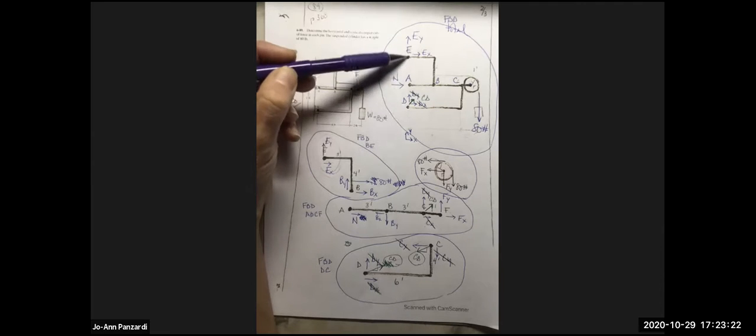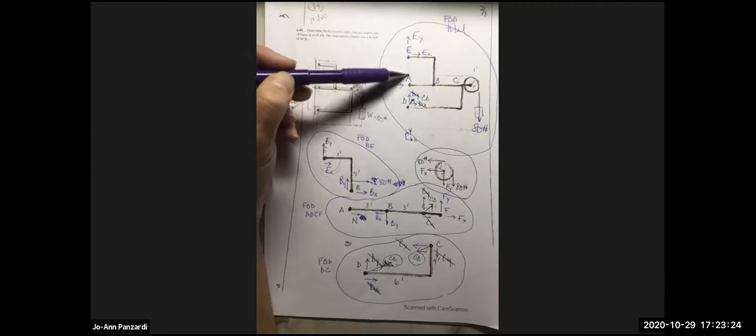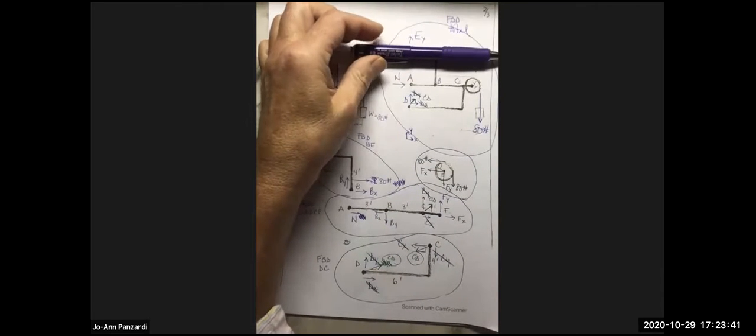Even if we did some of the moments about this line, DAE, it doesn't help. What about some of the moments about the line at the top? Okay, right here. So some of the moments here will cancel out EX and EY.